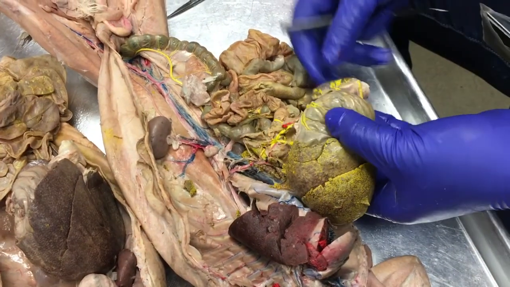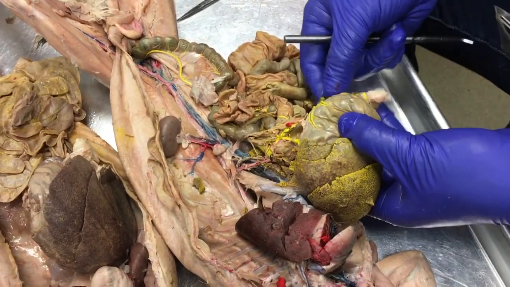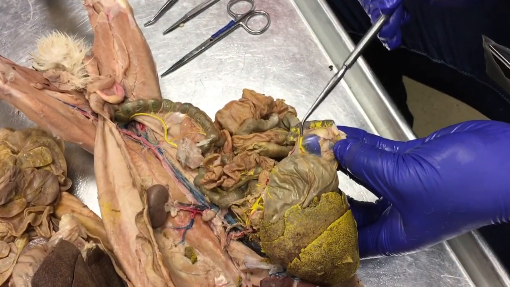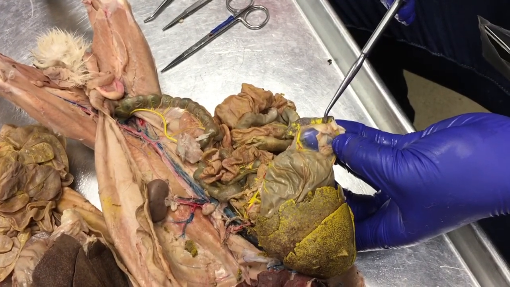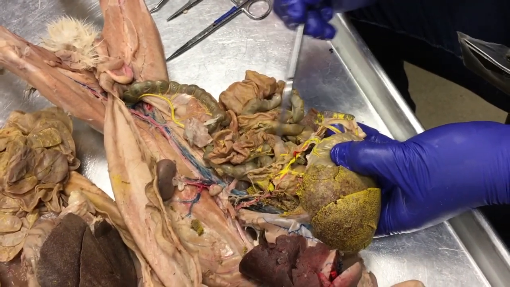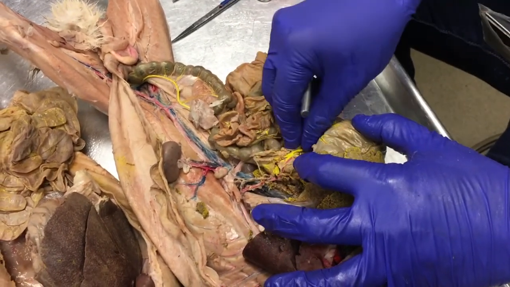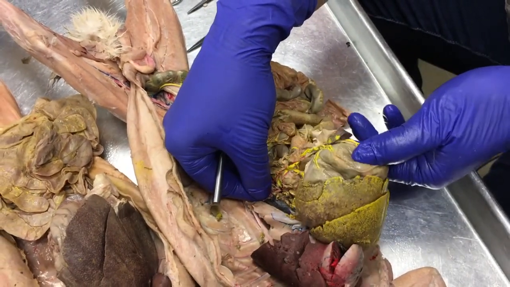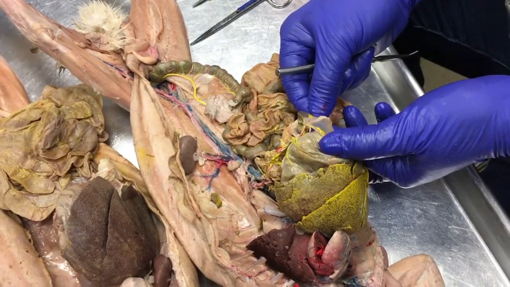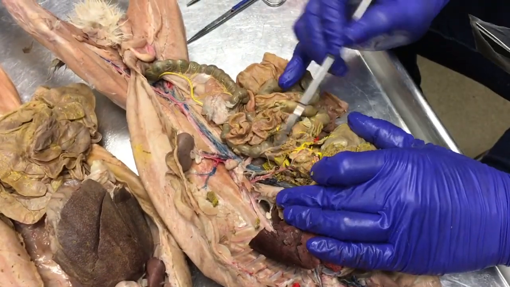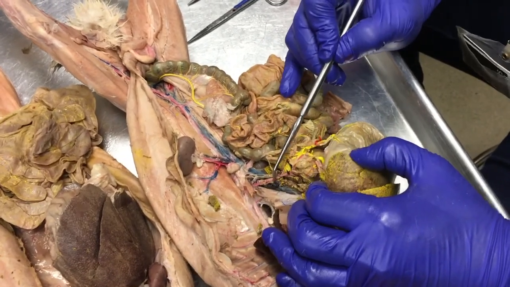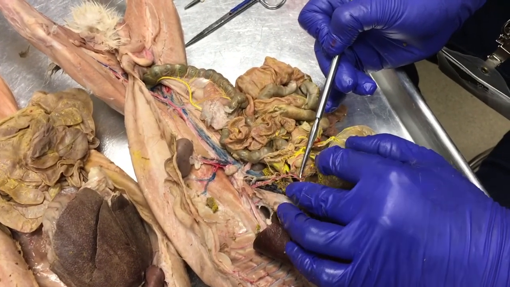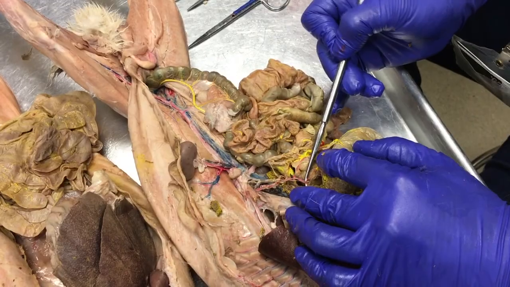As it makes its way toward the greater curvature of the stomach, you can see one of the branches splits to the stomach and one goes to the spleen. So here's the gastric artery and the splenic artery. Your posterior branch off the celiac trunk is the gastrosplenic artery, which splits into a gastric branch and a splenic branch. Of your anterior tributaries from the celiac trunk, one goes to the liver, the hepatic artery, and the one going to the stomach is the left gastric artery.